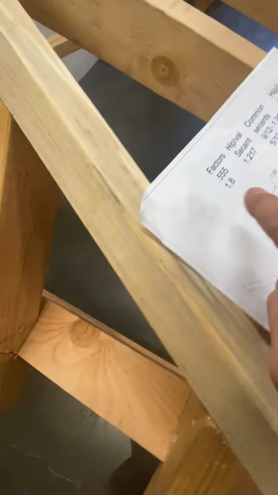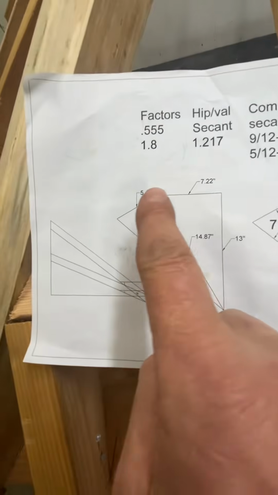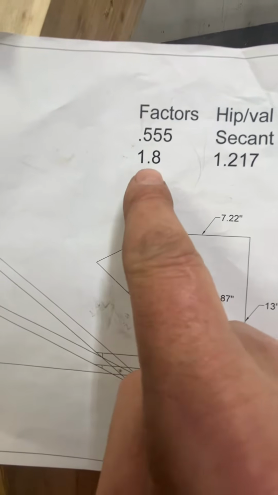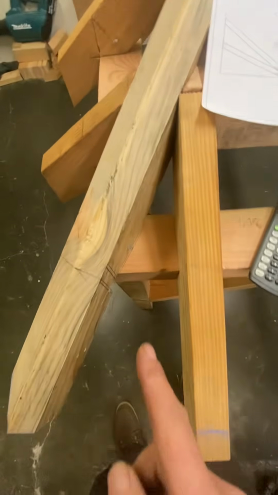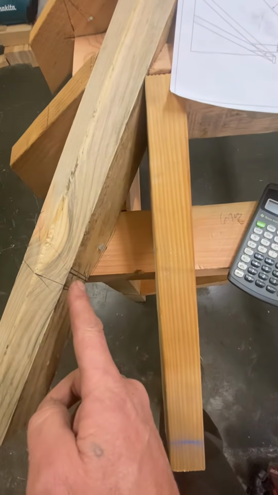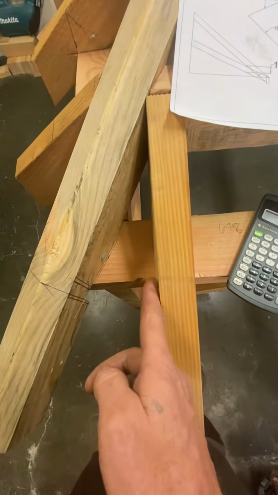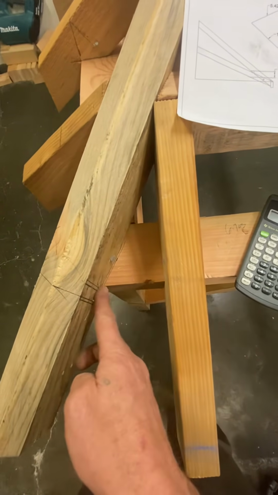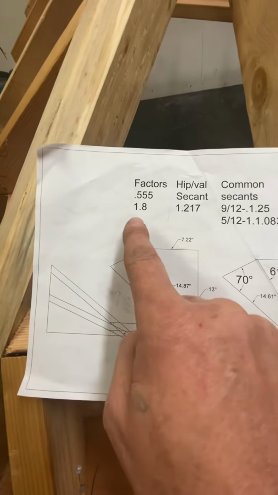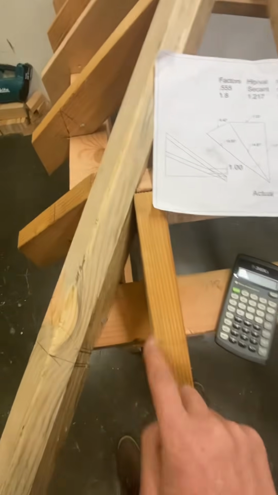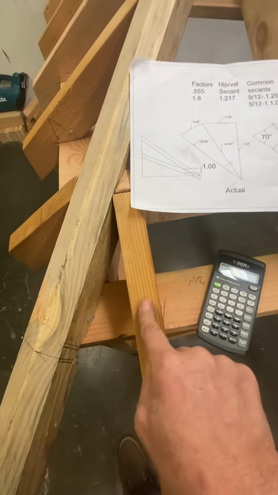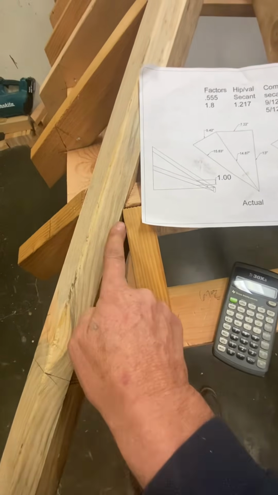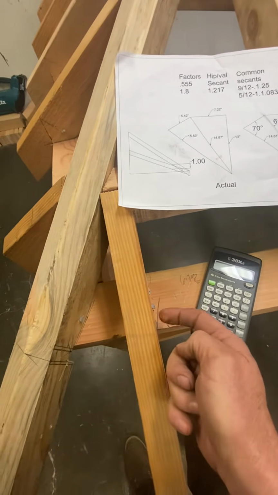Now, when would you use the 1.8 factor? In what situation? Well, look at the other side. The other side is the opposite. The other side has a short plate line dimension, but a long rafter. So we take the plate line dimension on this side, multiply it by the bigger number, 1.8, and then that would be the run of this common rafter to the short point. You wanted to go to the long point, you go to the other side.